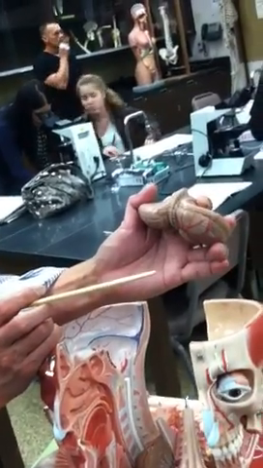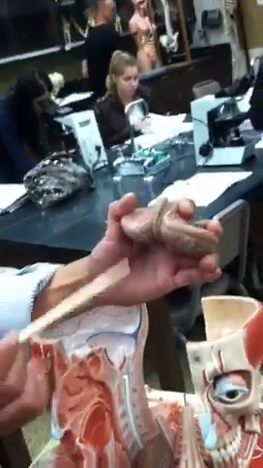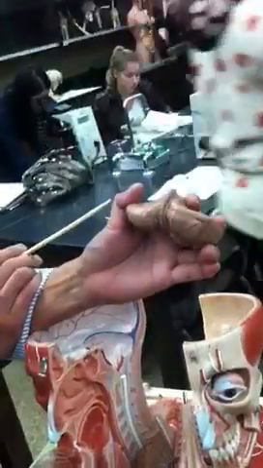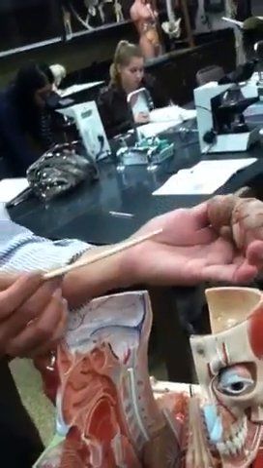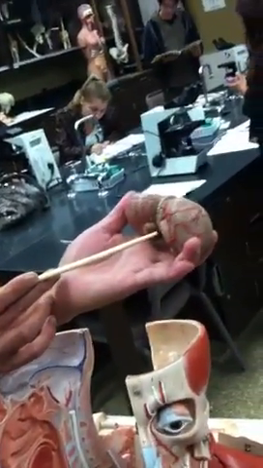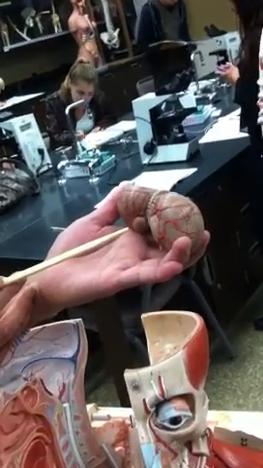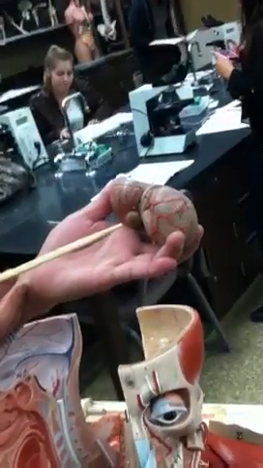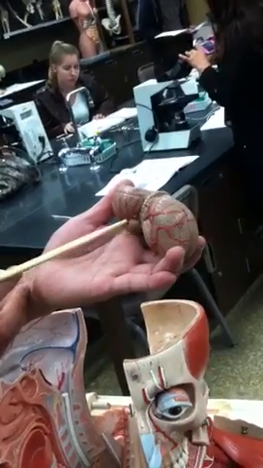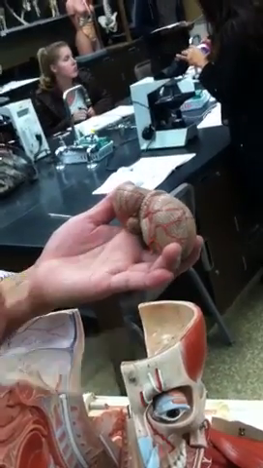Inferior? No. Or posterior, excuse me. Posterior. How about this? Anterior. Very good. Now you see another two lobes, this lobe. This is called the tonsil or the tonsillar lobe. Tonsil or tonsillar lobe. Right?